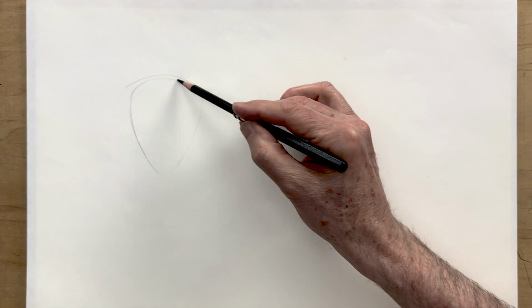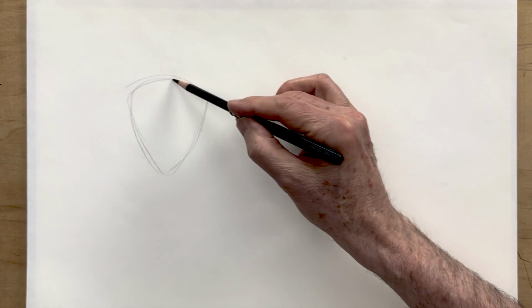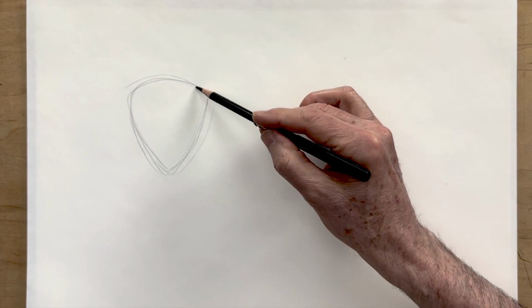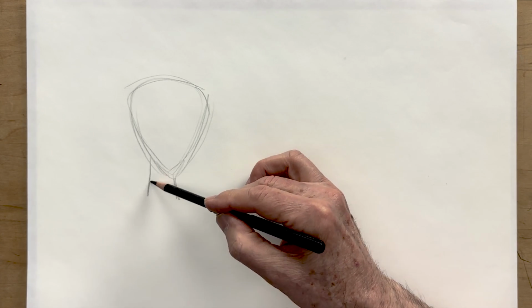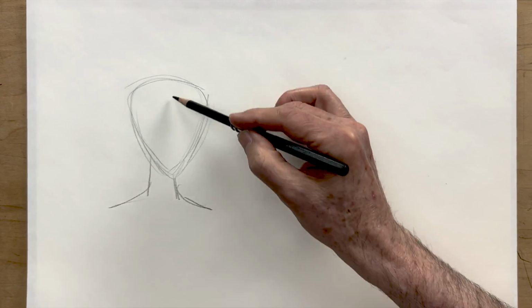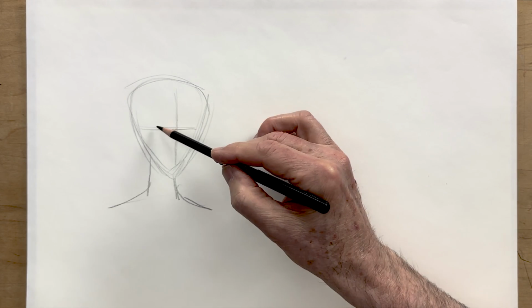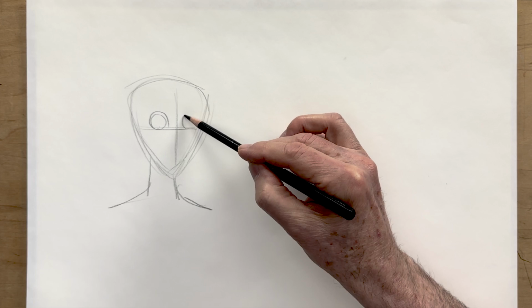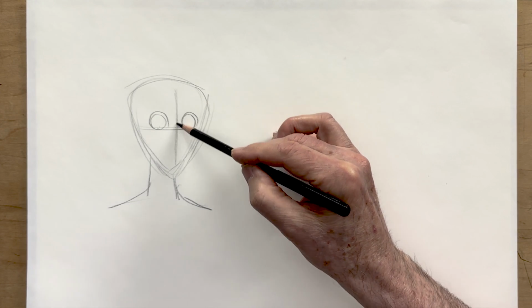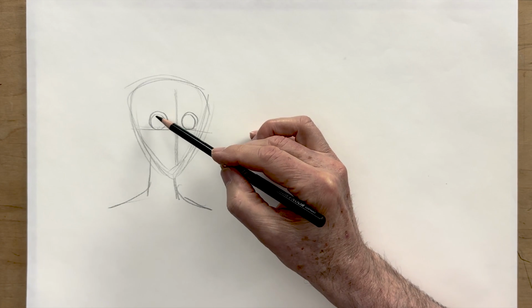And remember, cartooning is the art of exaggeration. So let's start out with a basic simple head. Male head. I'll make this maybe like a teenager. Big eyes. Median line, eye line.